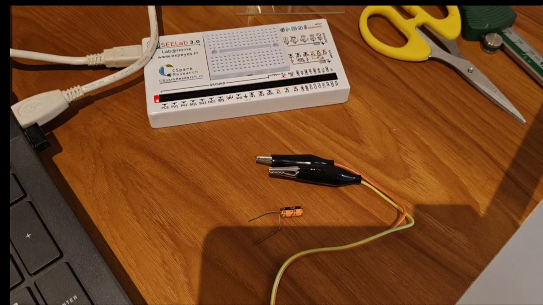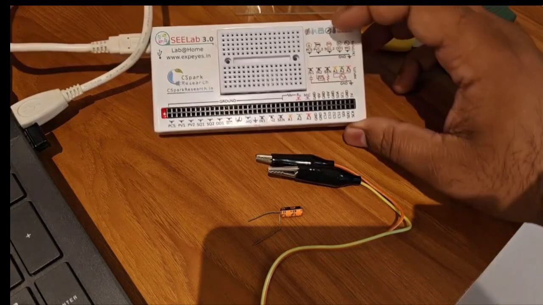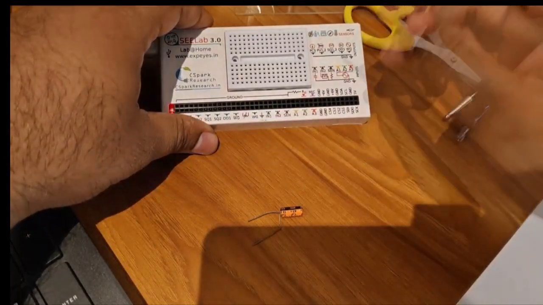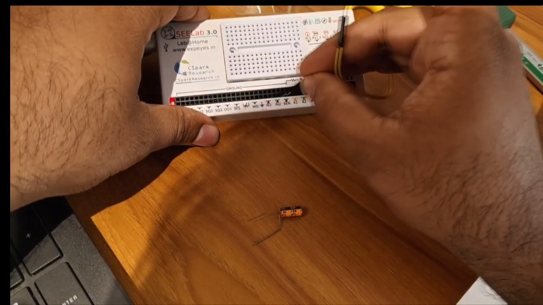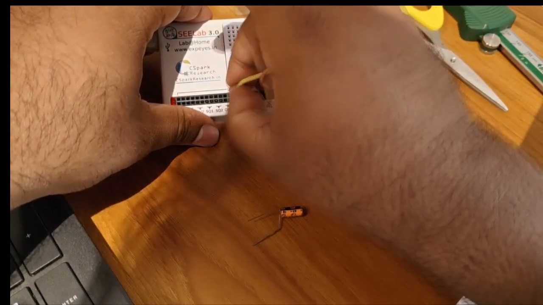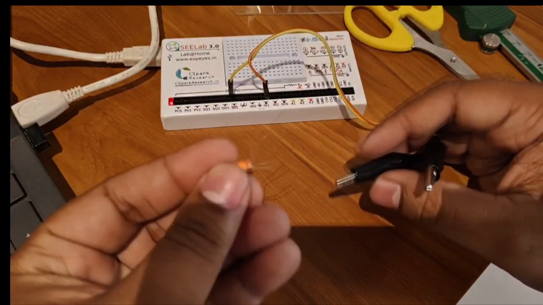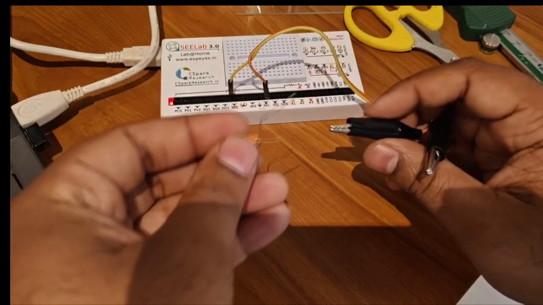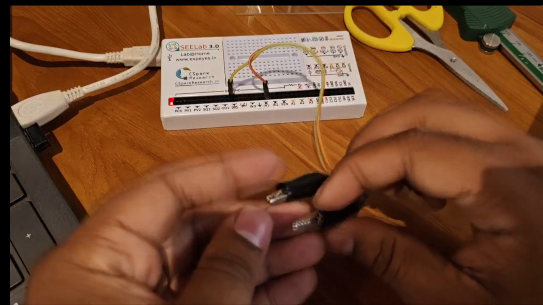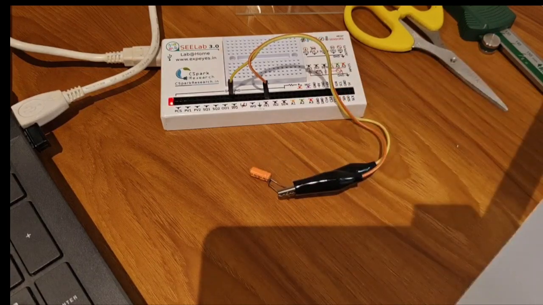Let's look at how we can measure capacitance using SEELab. The pin that you use for measuring capacitance is IN1, and I'm going to use these clips. I'll connect IN1, the orange one, and the other side to ground. Now using these clips, I have this 1 microfarad capacitor, about 5% tolerance. I'm going to connect one lead to one leg and the other to the other one. That's it. Connections have been made for measuring capacitance.